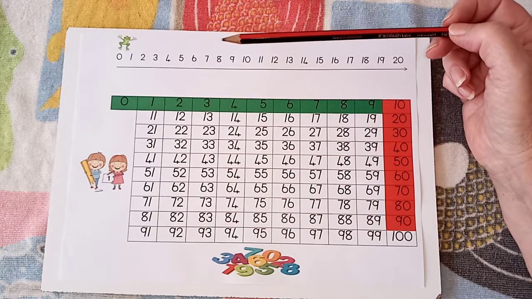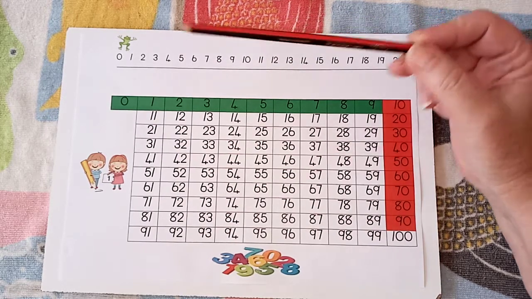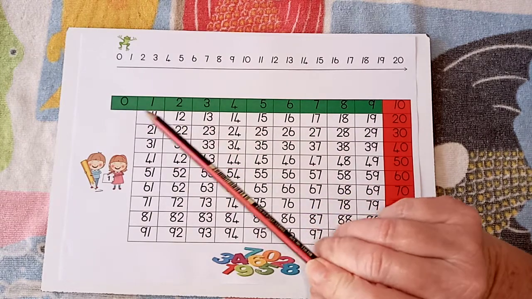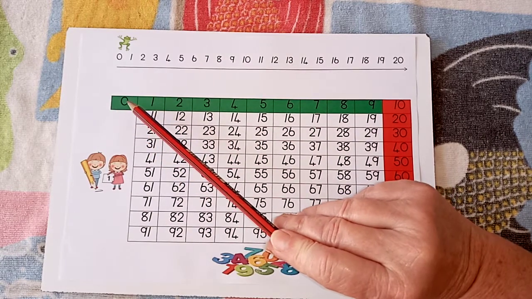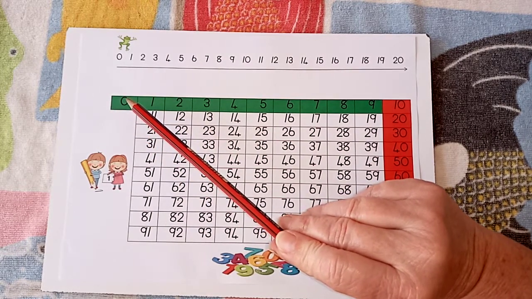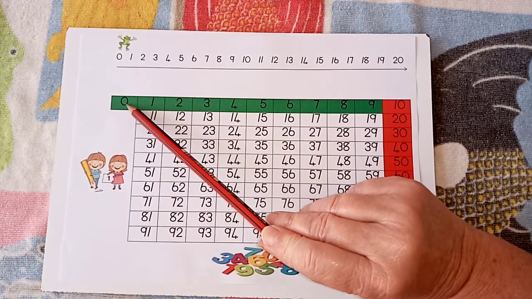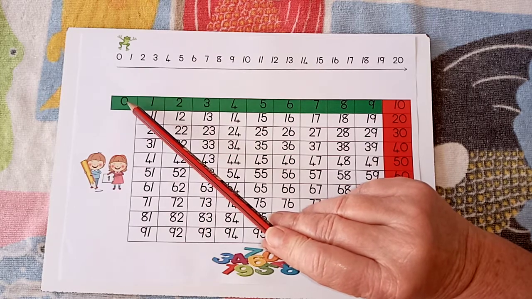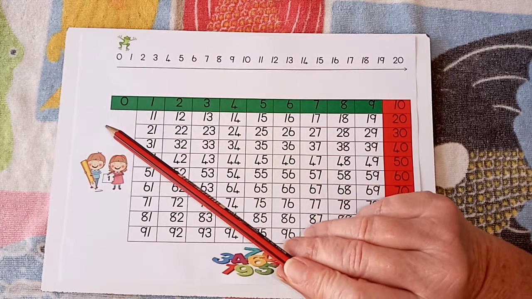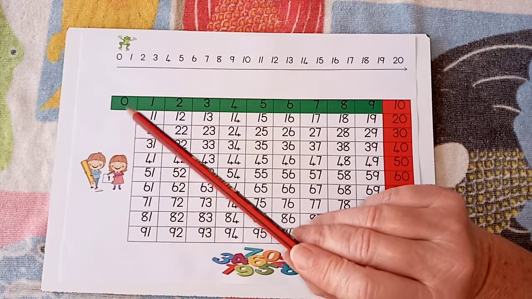So the first exercise you're going to do, as I point to it, and I'm going to go quite quickly, so I'd like you to jump with 2 feet together, and you're going to jump when I point to the number, and then jump when I point to the next one. So jump and count.